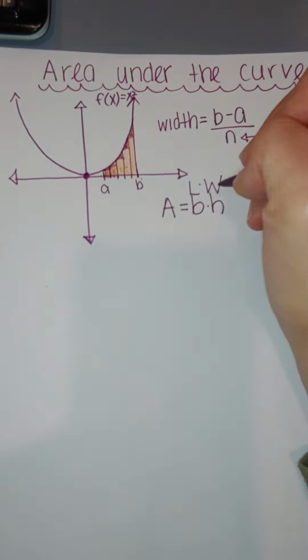And because that's constantly changing, depending on the number of rectangles, I'm actually going to use delta x to represent the base. And then the height of the rectangle depends on the beginning point of the interval. So if I want to know the height of this rectangle, if this was 1, the height would be 1 because 1 squared is 1.